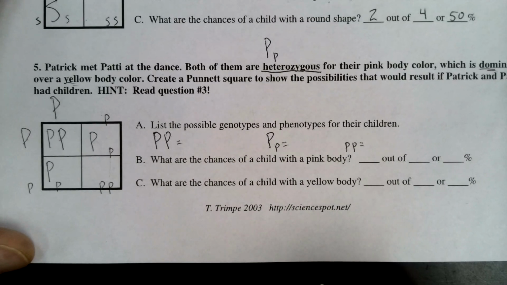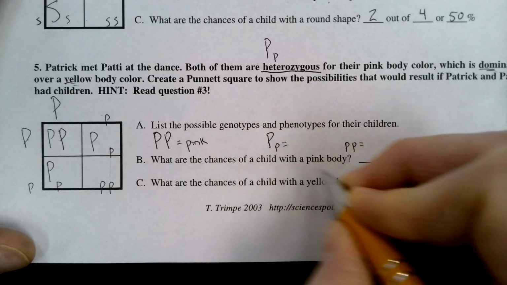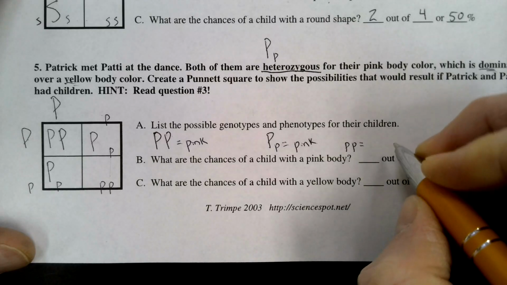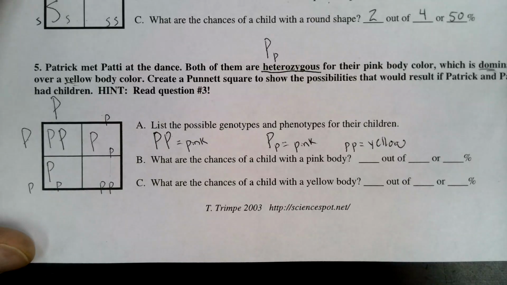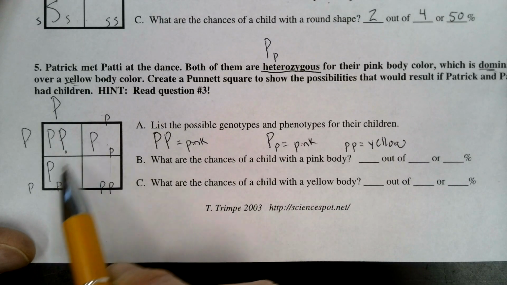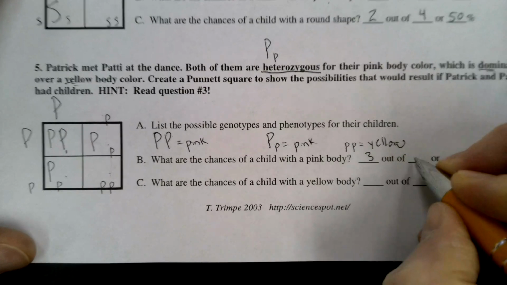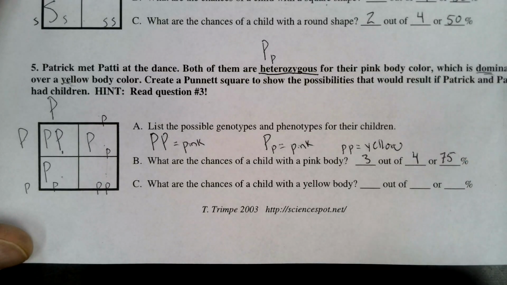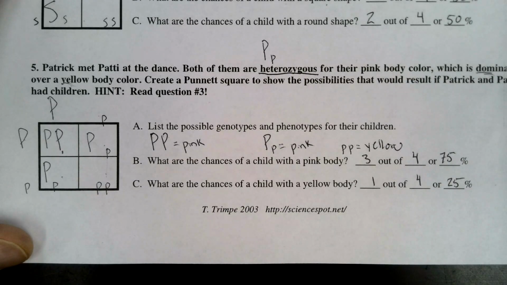So if we remember that pink is dominant, we got a capital P, so that's pink. We got a capital P, so that's pink. We have two lowercase p's, so we know that that is going to be yellow. So going over the potential offspring, we got big P big P, pink, big P little p, pink, big P little p, pink, little p little p, yellow. So we've got 3 out of 4 that are going to be pink. That's a 75% chance. And then we've got 1 out of 4, or a 25% chance of them being yellow.